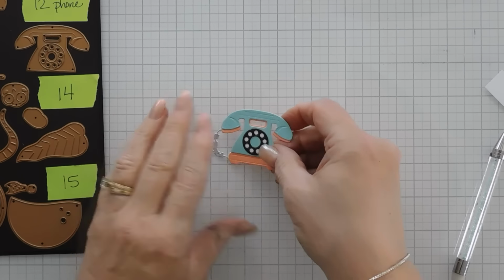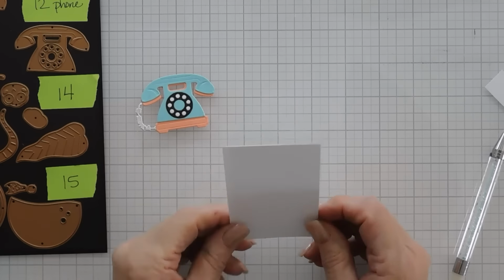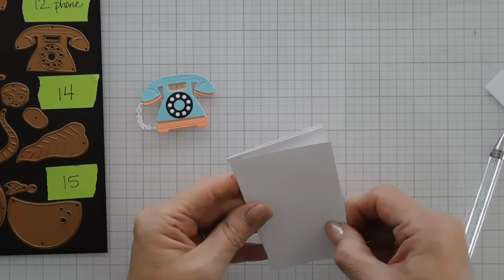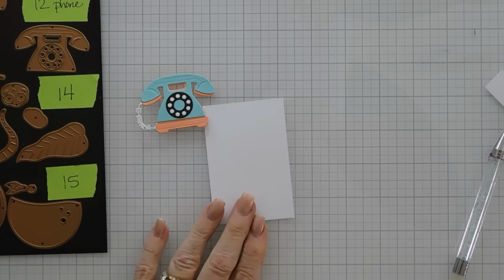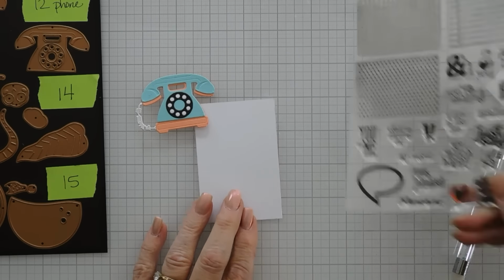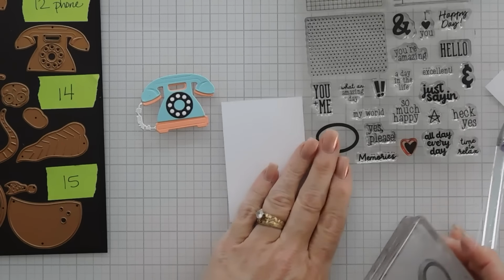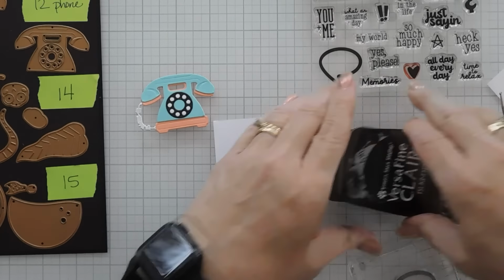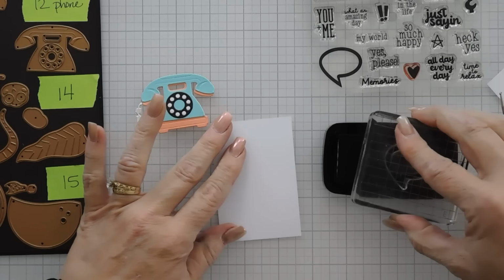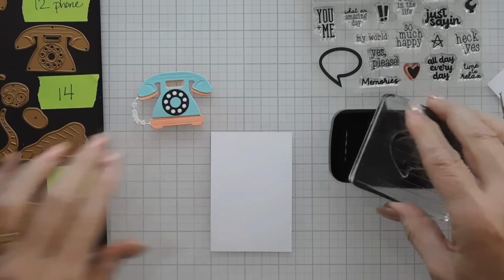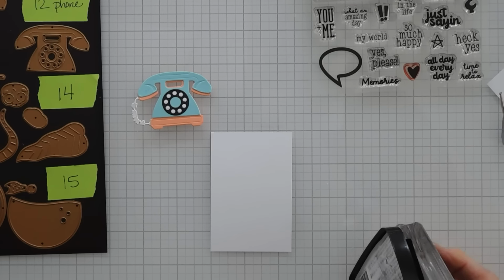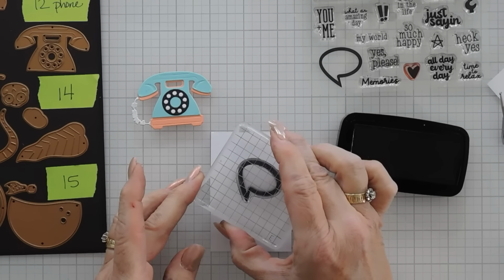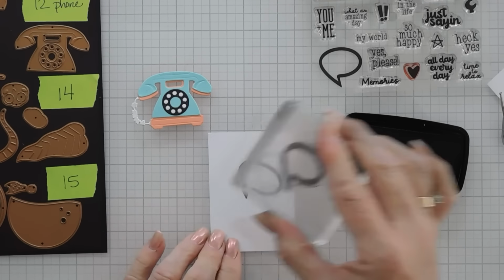Now, as far as my note card goes, I have a panel. This is slightly smaller than my note card. Okay, and I'm going to bring back that stamp set that has the speech bubble. And what we're going to do is fill the entire background with the speech bubble, because speech bubbles and telephones go perfect together. Let's go ahead and we'll just fill this background here.